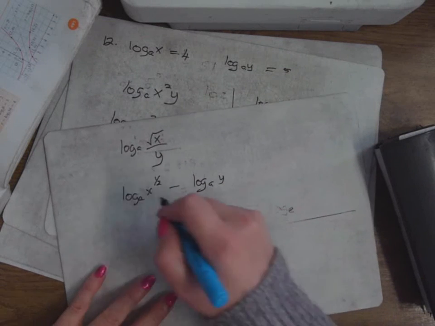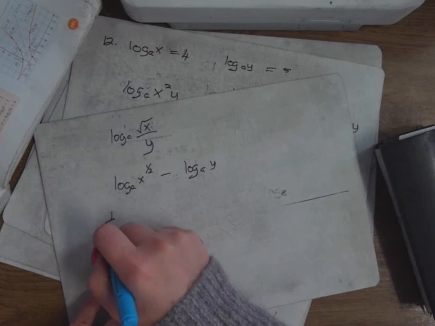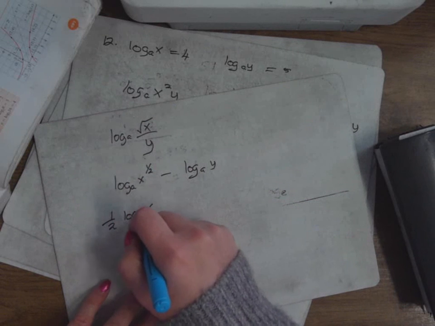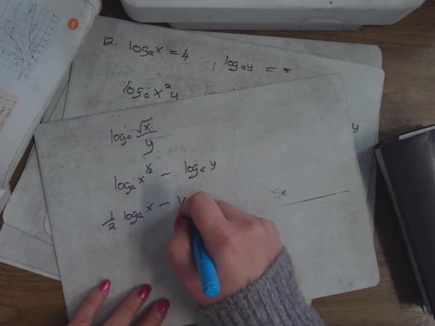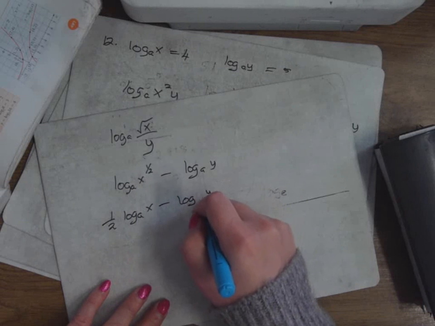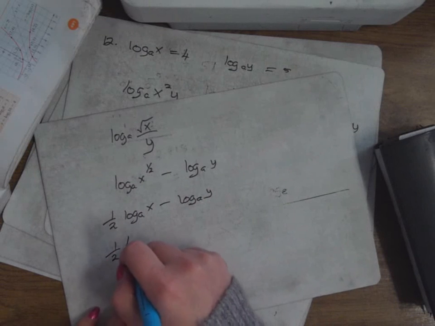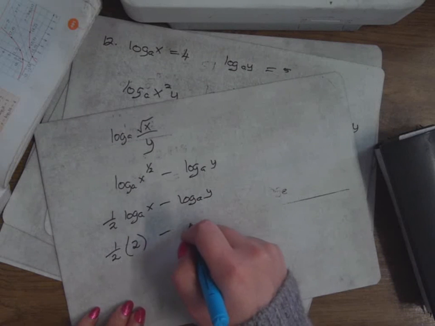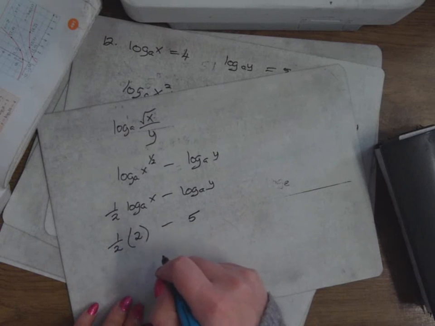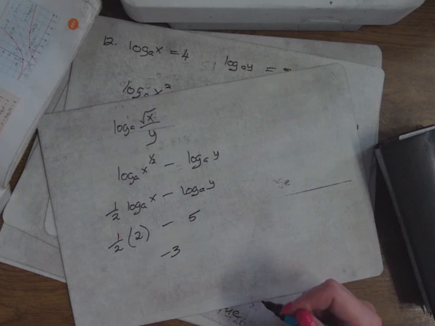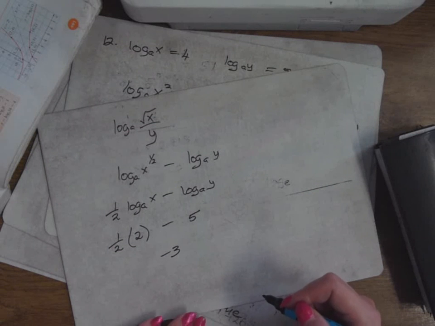Is that okay? That's a power. I can bring it down in front, so that's a half log of x minus log of y. So that's a half of x was 2 minus 5. So a half of 2 is 2, take away 5 is minus 3. That's my answer. Is that okay? Are we good?